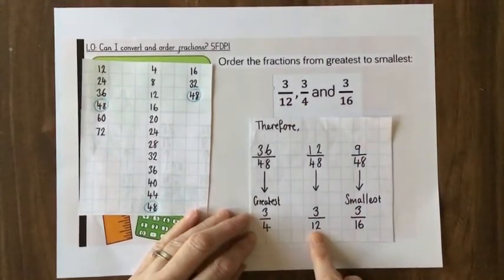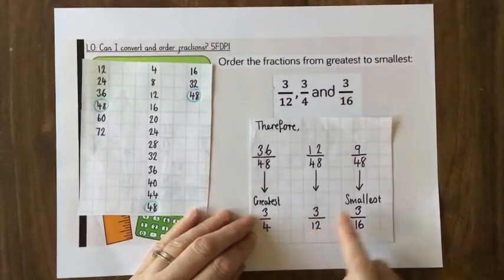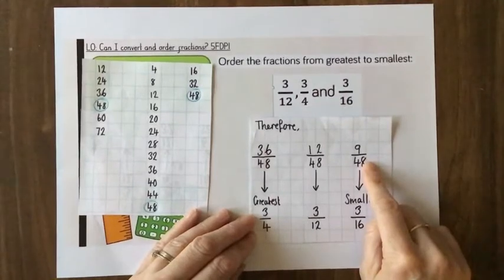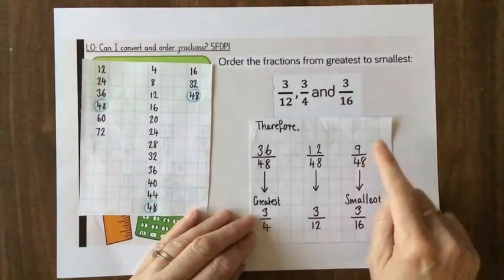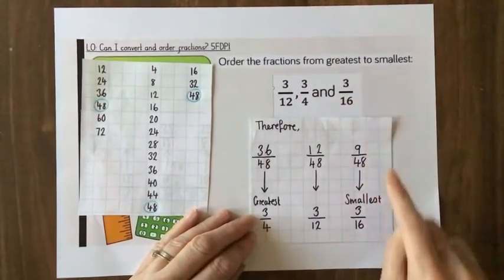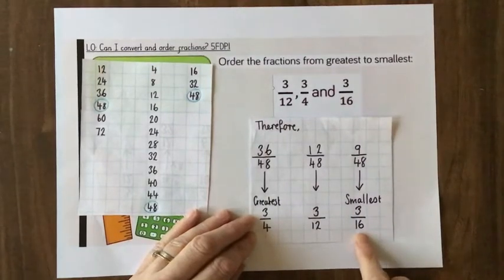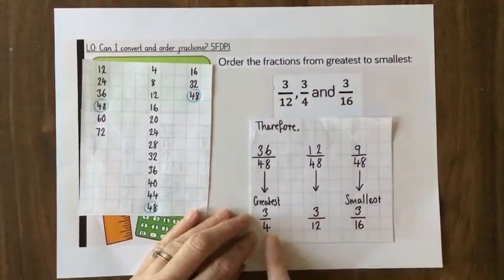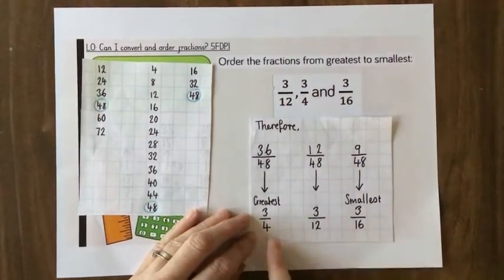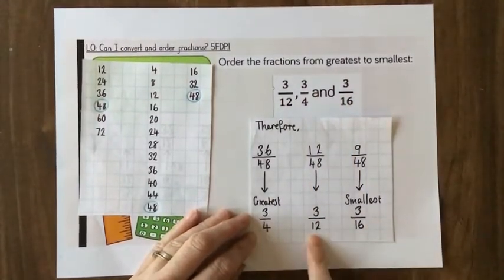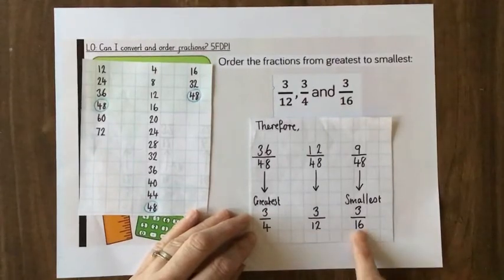So 3/12 would be next. And then 9/48 was originally 3/16. So 3/16 would be the smallest fraction. Ordering these fractions from greatest to smallest would be 3/4, 3/12, and 3/16.